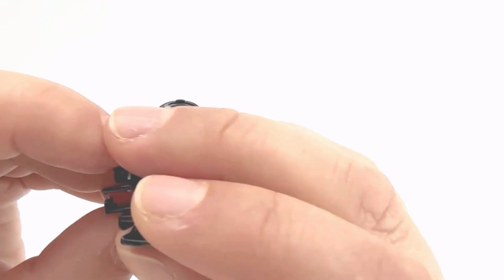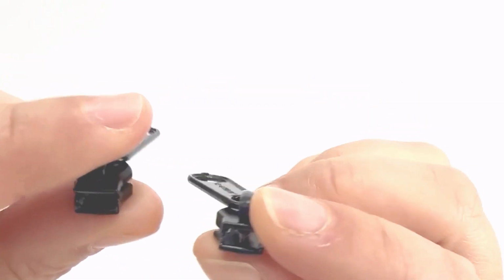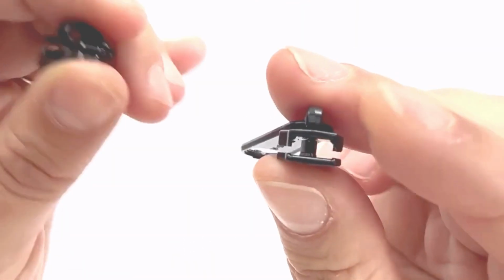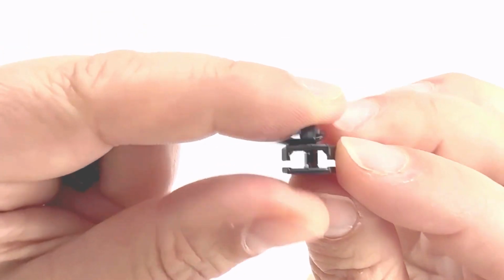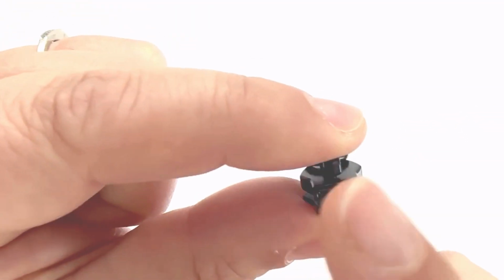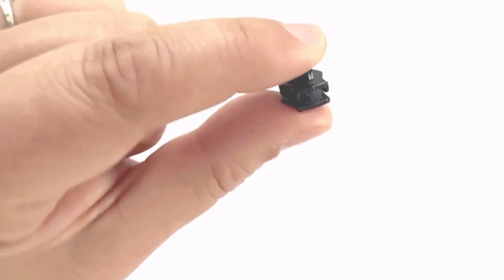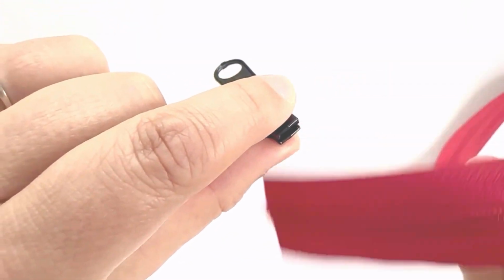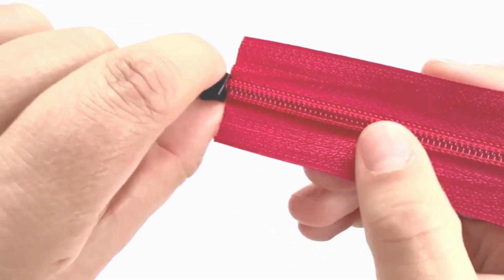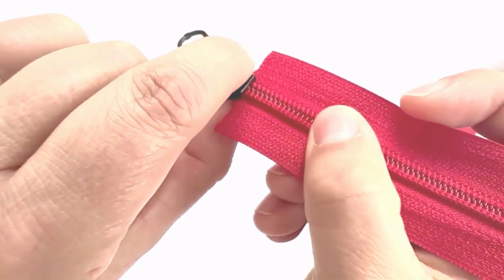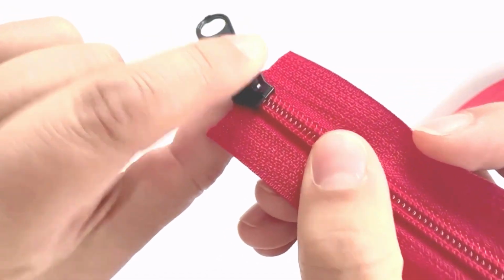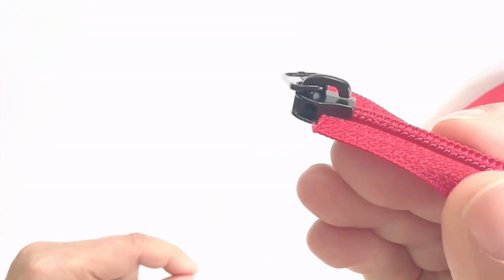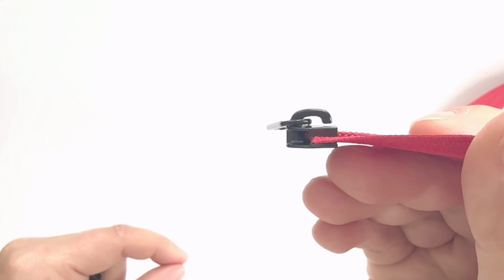What this is telling us is where the coil faces. With a standard slider, the coil is going to face up. So if I have my zipper chain right here, I'm going to feed it this way, because that is how the zipper is structured.